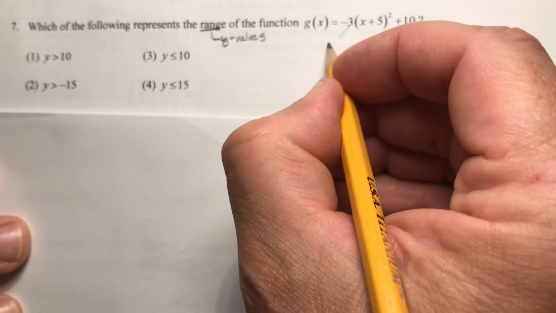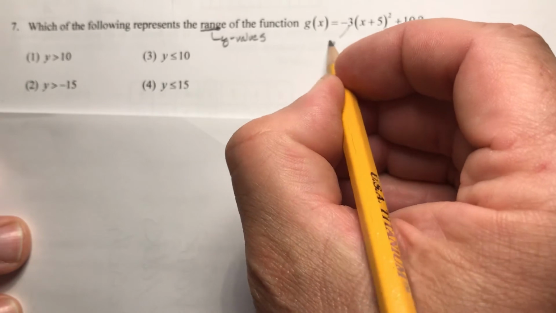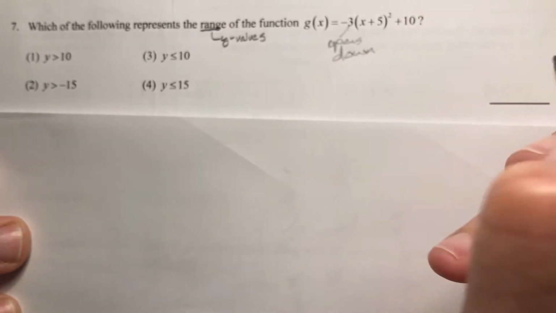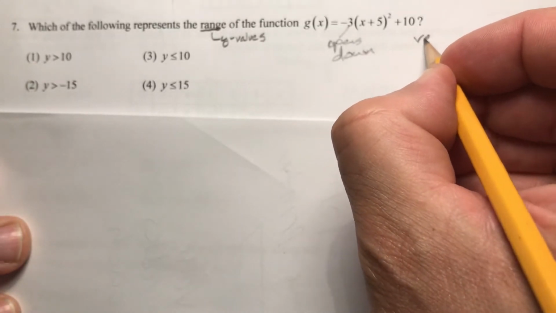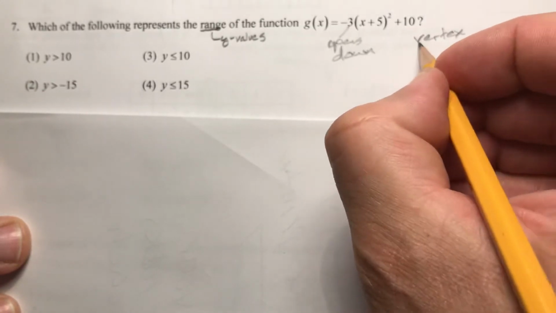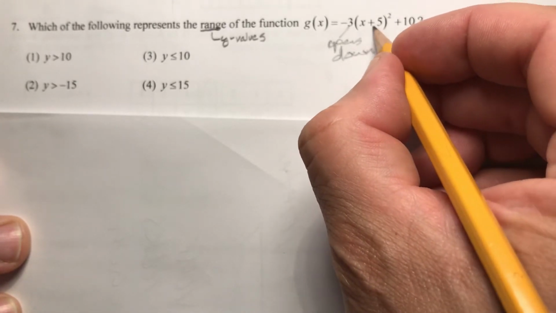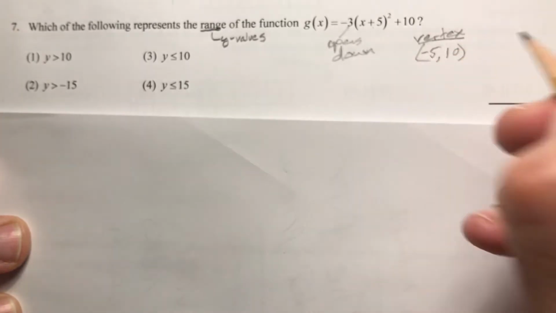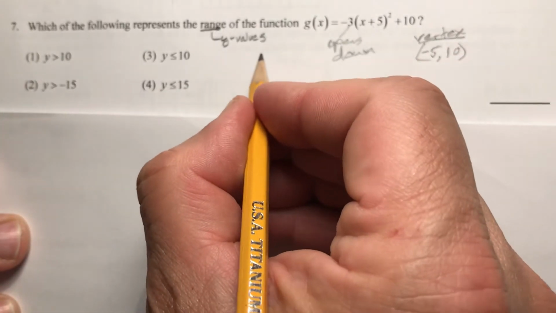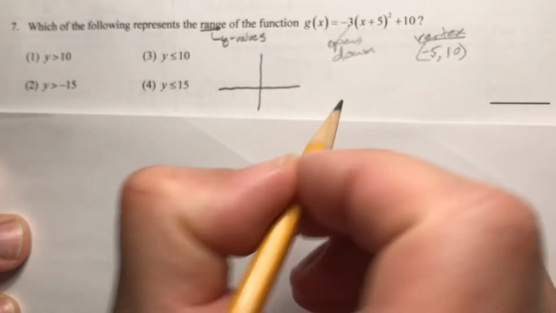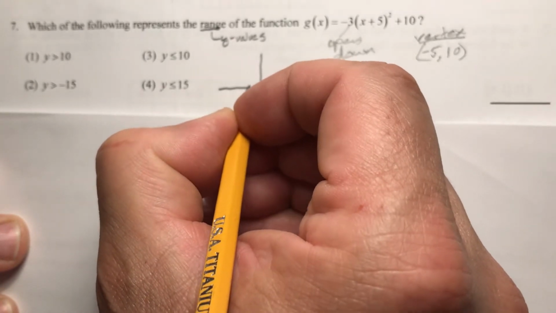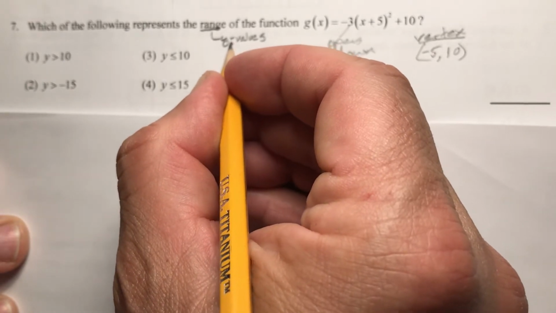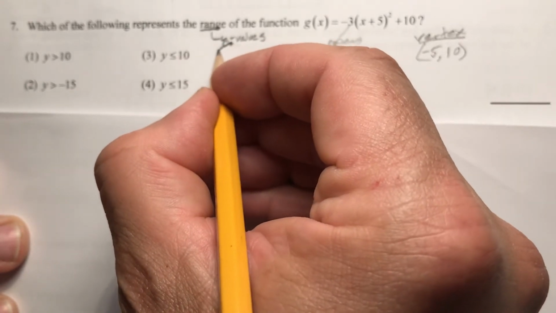The a value is negative, so this opens down. And the vertex, or the turnaround point, they give that to us too: (-5, 10). So if you had to graph this, you would go to -5, and you would go all the way up to 10, but the parabola would have to open down because of the negative a value.